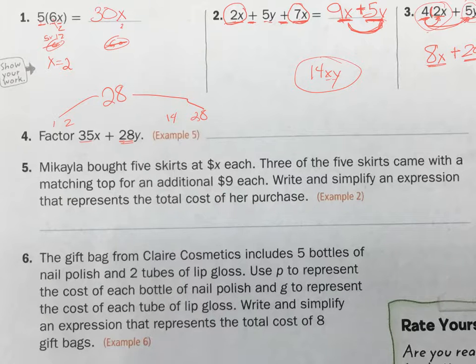1 and 28. 2 and 14. 3, no, but 4. 4 and 7. How did I miss that one? I didn't realize it till I got to the 7. I thought, oh, 7 goes in there. 5, no, and 6, no. Okay. Now I've got to see which is the greatest common factor of both of these numbers.